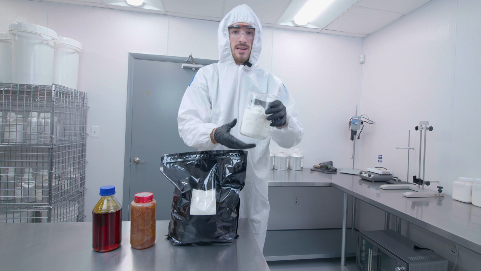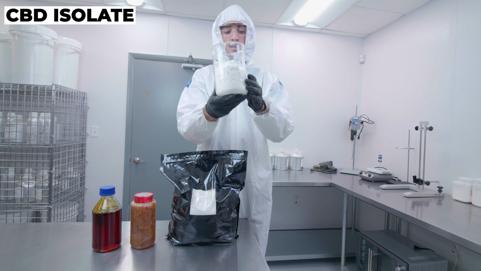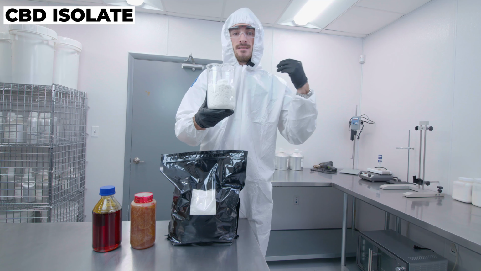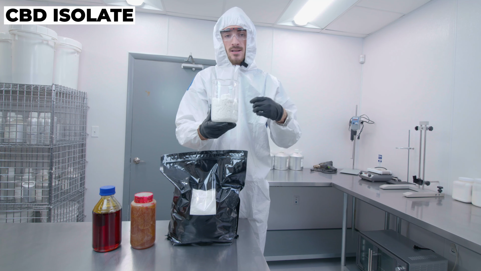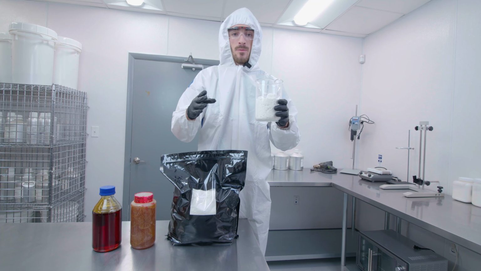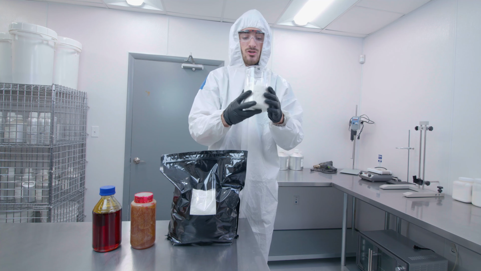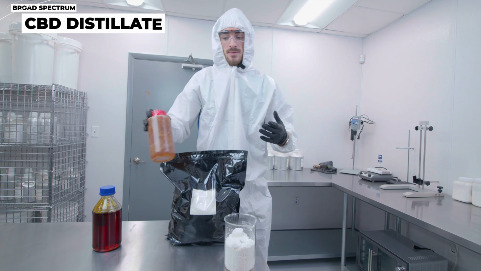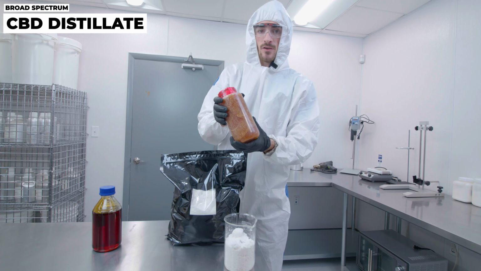So when you hear CBD isolate, this is what they're referring to. It's a white powder. When extracted properly, it's 99.9% essentially pure CBD. There's no plant matter, there's no fats, there's no lipids, there's no other cannabinoids. It is just CBD. When you hear of a broad spectrum distillate, this is what they're referring to.